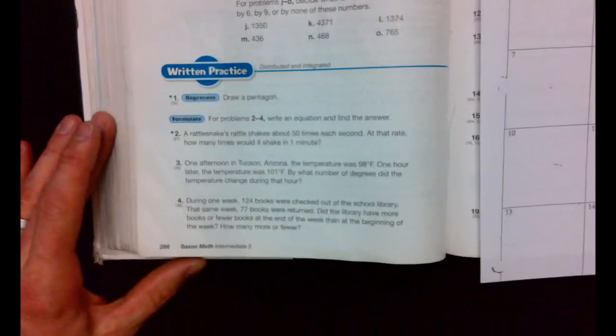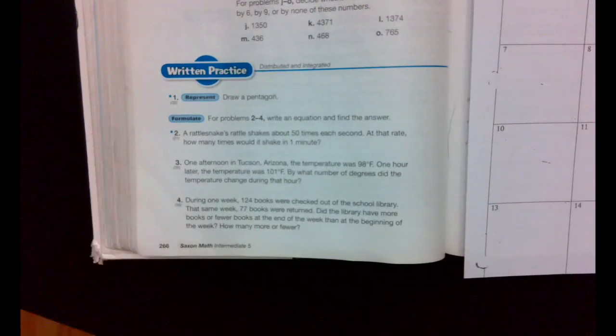And number 4 was another one from lesson 35. It says, during 1 week, 124 books were checked out of the school library. That same week, 77 books were returned. Did the library have more books or fewer books at the end of the week than at the beginning of the week? How many more books?